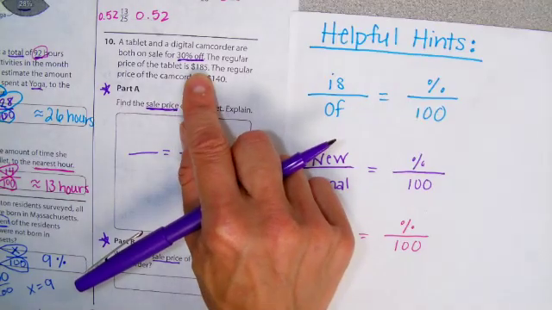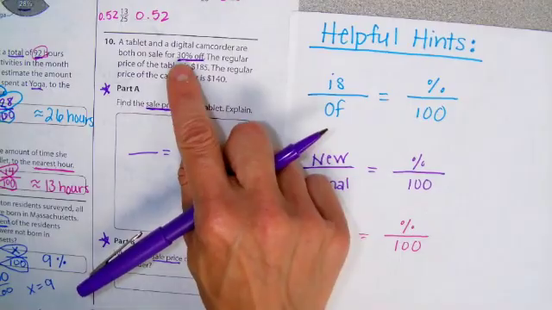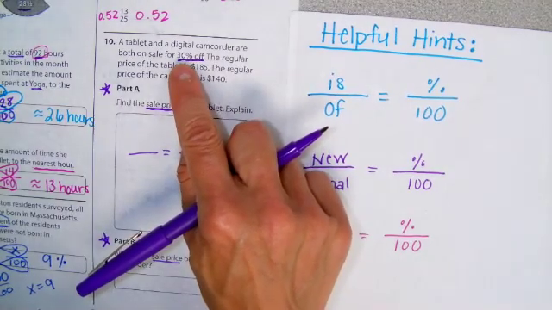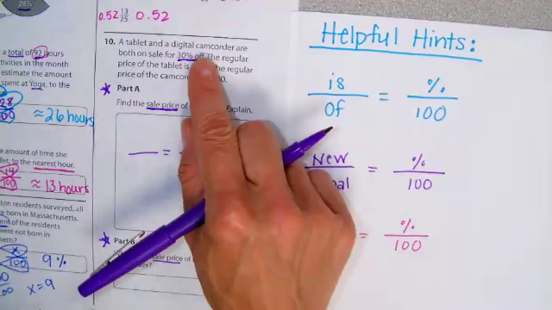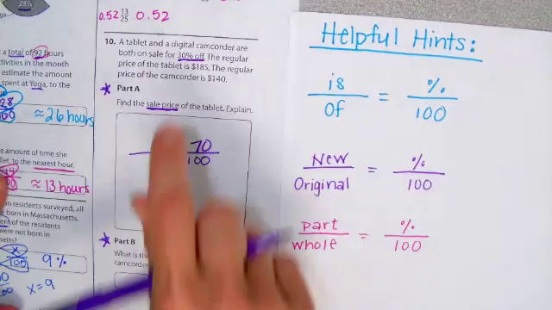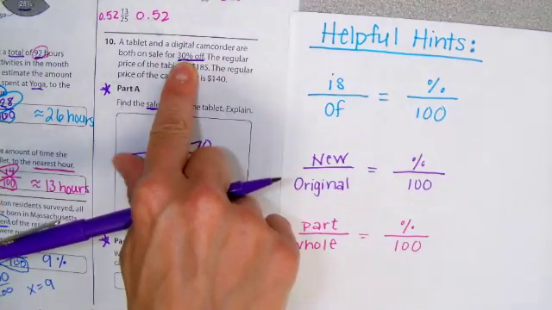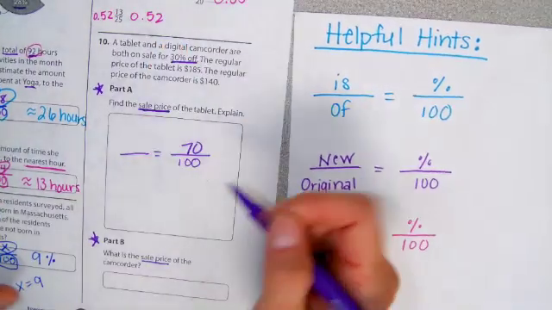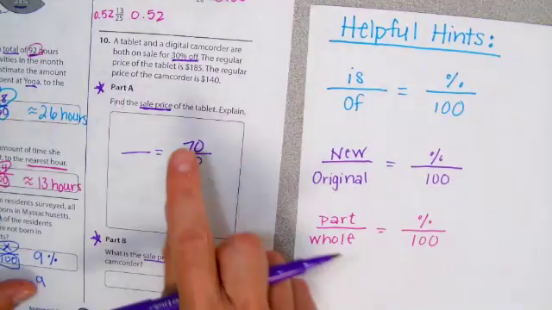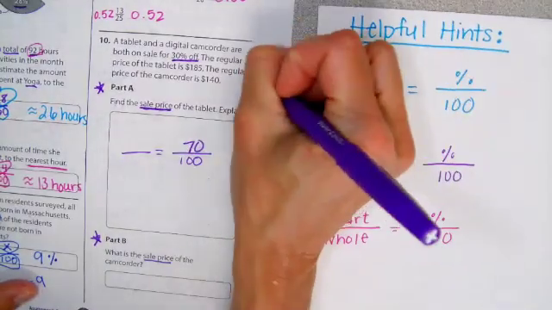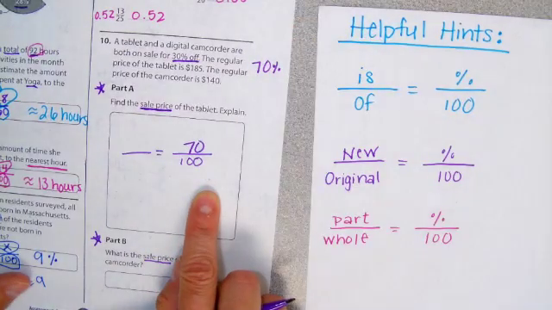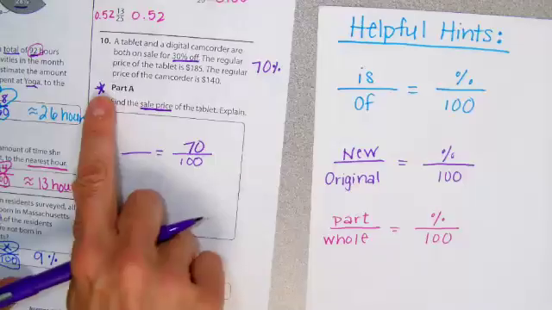Okay, 30% off means that like the regular price of the tablet is $185. We're going to pay less than that, all right? So what we have to do with our percentage, if we're trying to find a sale price, we're not going to pay 30%. We're going to actually pay 70%, right? Because if it's 30% off, then that means that what we're really paying is only 70%. So that's the percentage that we're going to use in our percent proportion, okay? That's why we're putting a star by this.